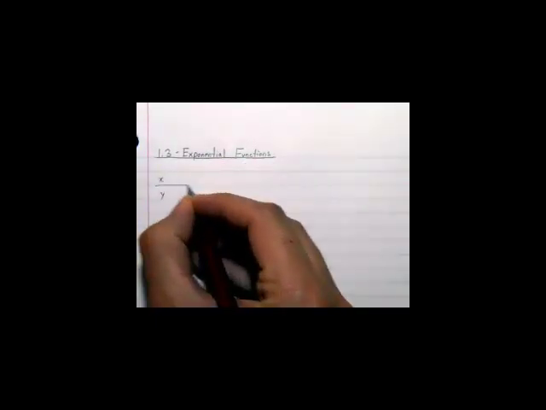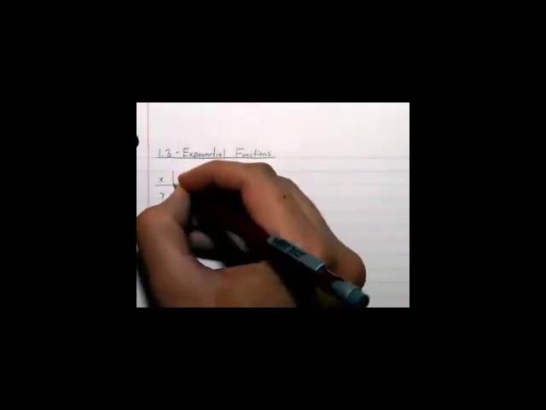So, for example, let's just look at a little bit of data here that is exponential in nature. I'm going to show you what I'm talking about.